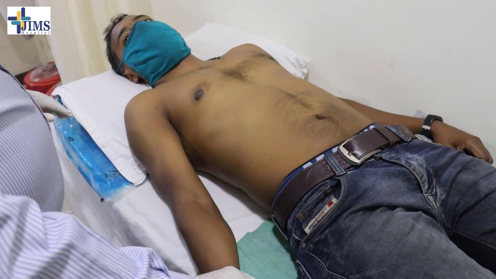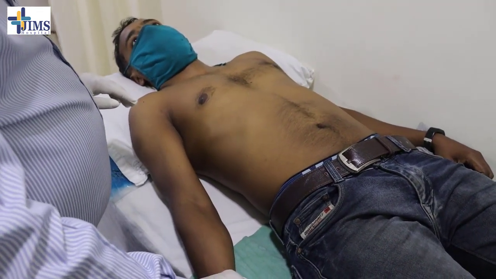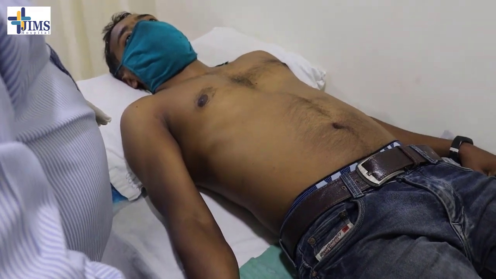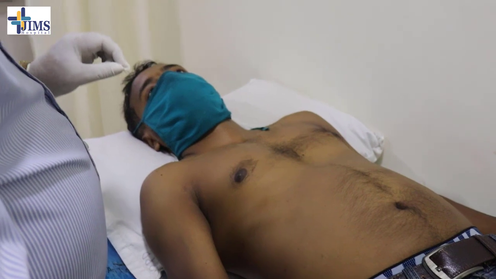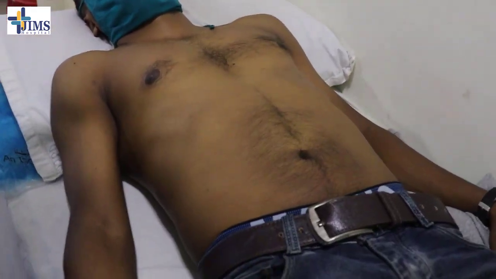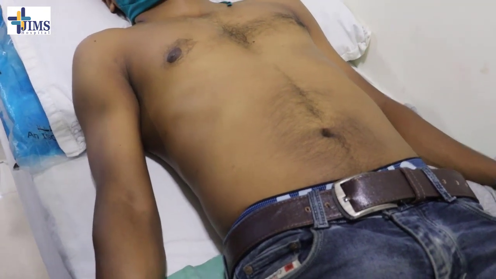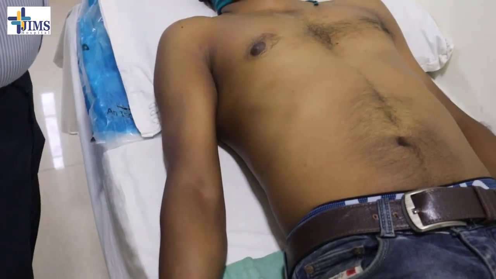And sometimes, in a very rare condition, coarctation of the aorta, you will have a radiofemoral delay. So this is the pulse: the rate of the pulse, the regularity, the character, and the volume of the pulse, with comparison to the other pulses. Then we will see the neck veins.